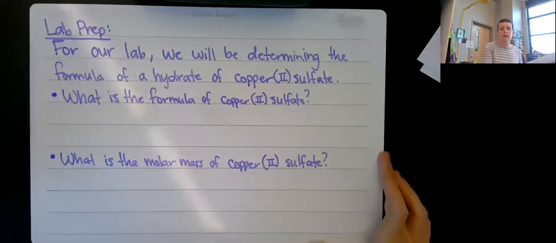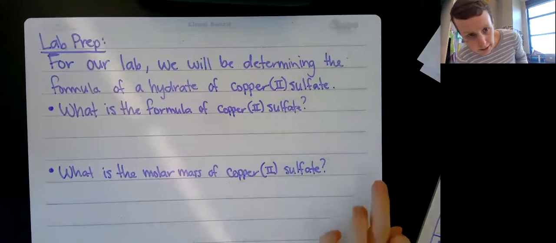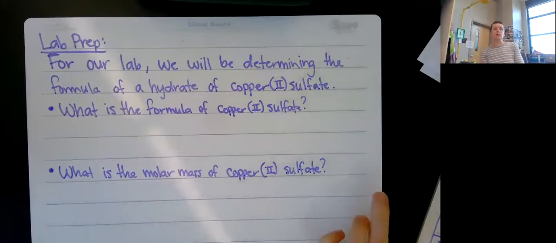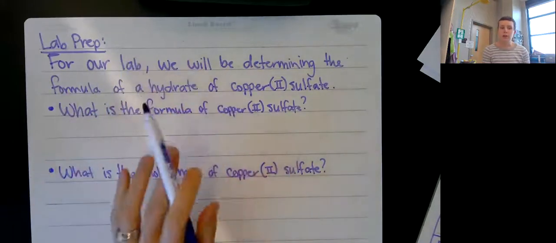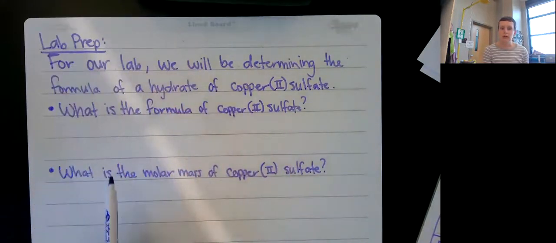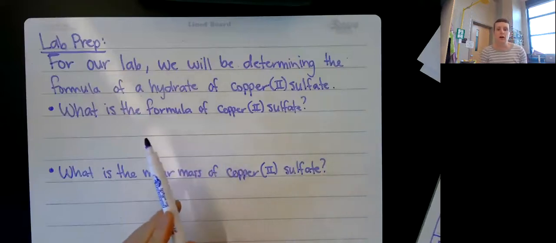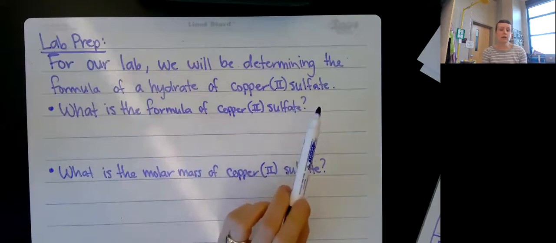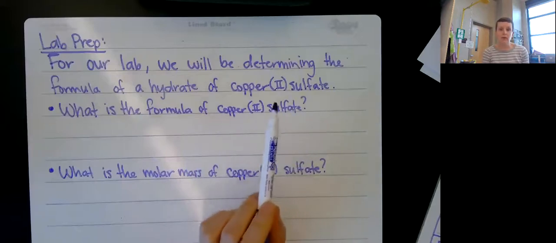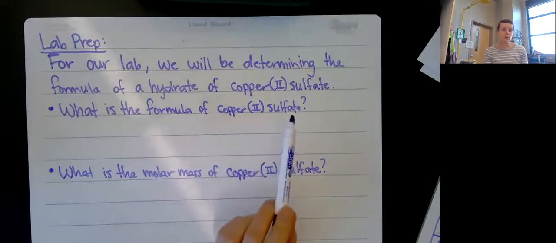Okay, we're going to do 2 little things to prep for the lab so that you're ready to do your calculations tomorrow after you get your data. The first thing is for our lab, and again, you don't need to necessarily copy the whole question here, but maybe put lab prep, and then you're going to put what I write down here in that section. So for our lab, we will be determining the formula of a hydrate of copper 2 sulfate. So we're not using magnesium sulfate like the pre-lab, we're using copper 2 sulfate. So first, what is the formula of copper 2 sulfate?